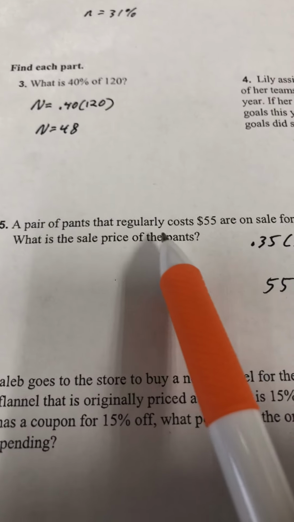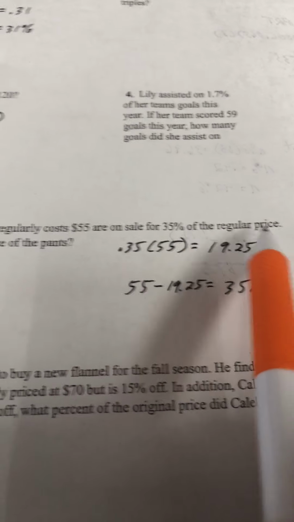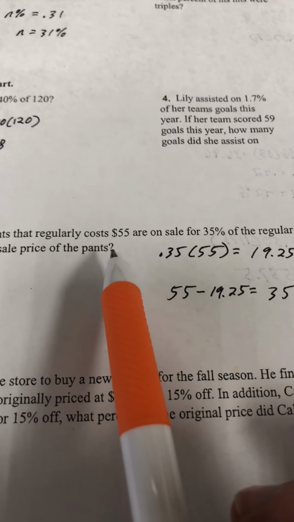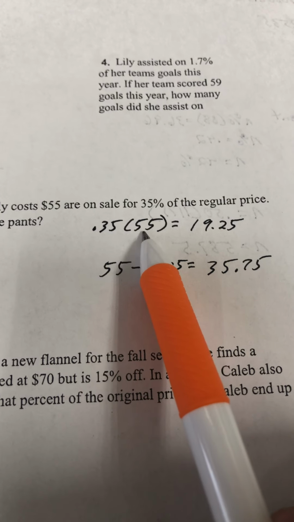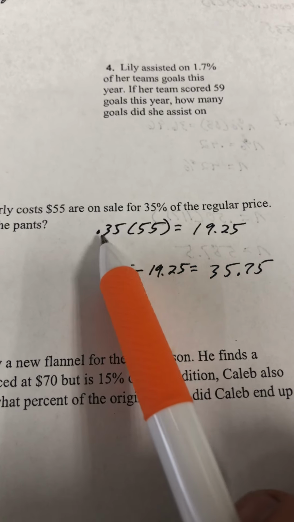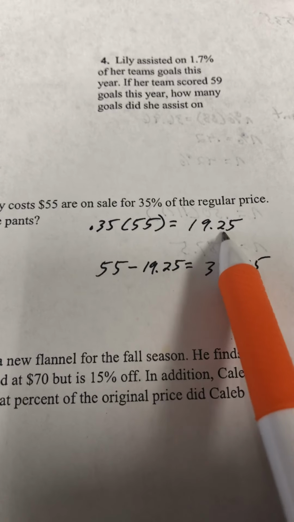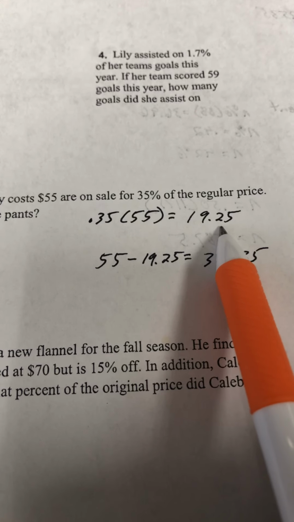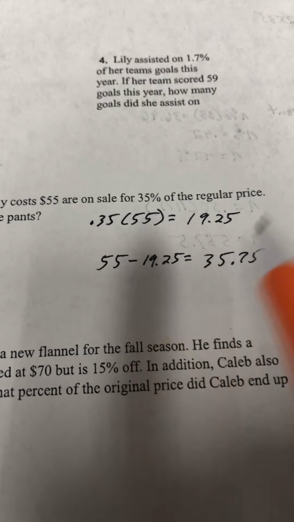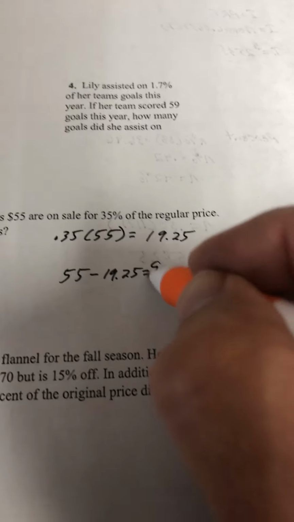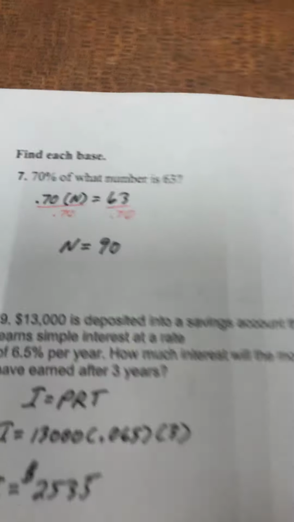Number 5, a pair of pants that regularly costs $55 are on sale for 35% off the regular price. What is the sale price of the pants? So first of all, I find 35% of 55. I change it to a decimal, move it 2 places to the left, get rid of the percent, and turn it into a decimal. And that becomes 19.25. That's going to be how much is off. So I take the 55 and subtract how much is off to get the sale price. The sale price, I should put a dollar sign there, $35.75. Great deal on pants.